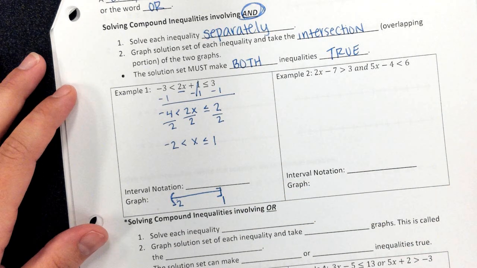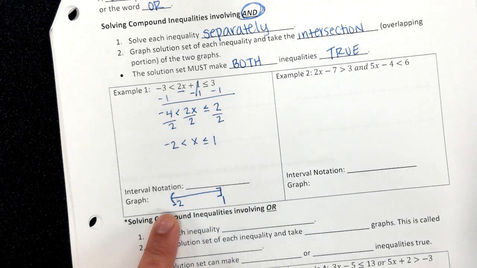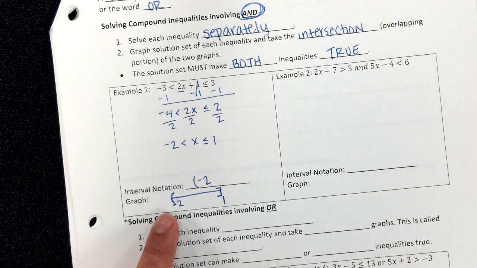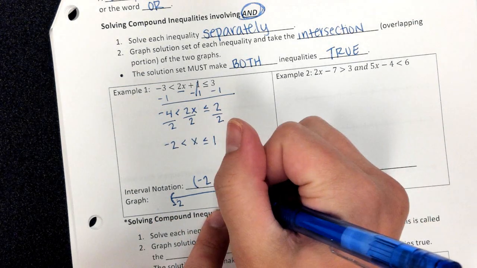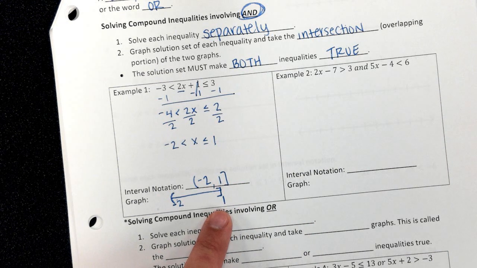So how do I write this in interval notation? I just look at my graph. What's on the left side of my graph? A negative 2 with a parenthesis and a 1 with a bracket. Okay?